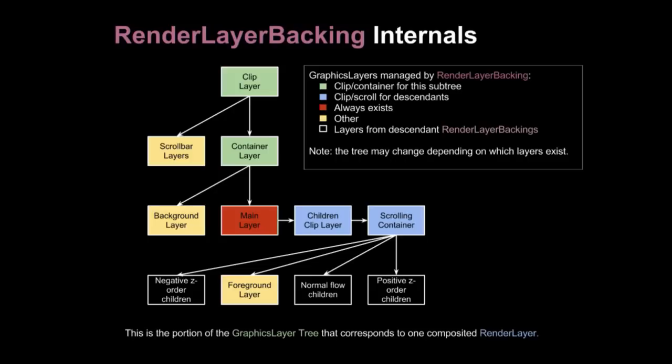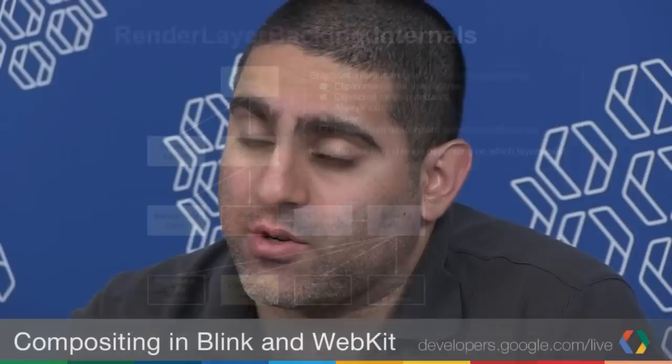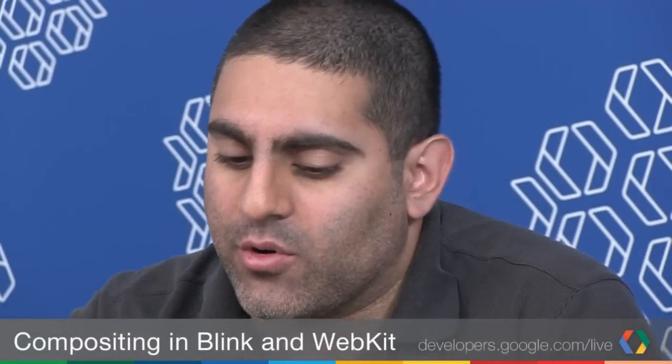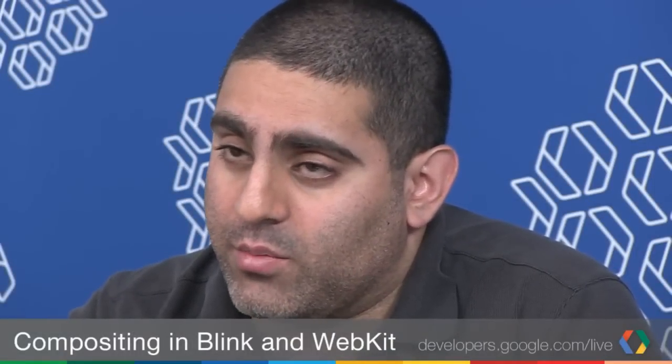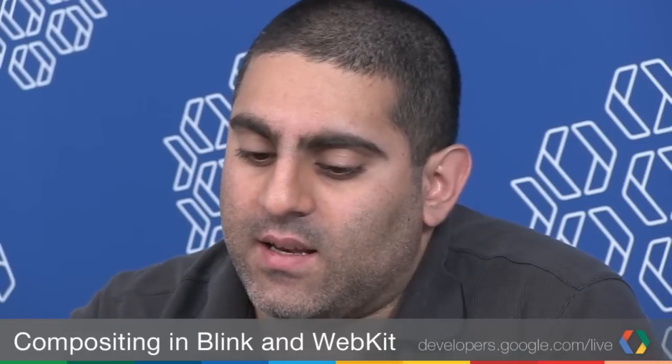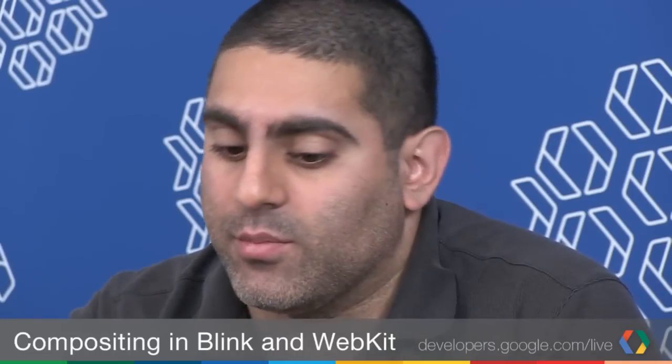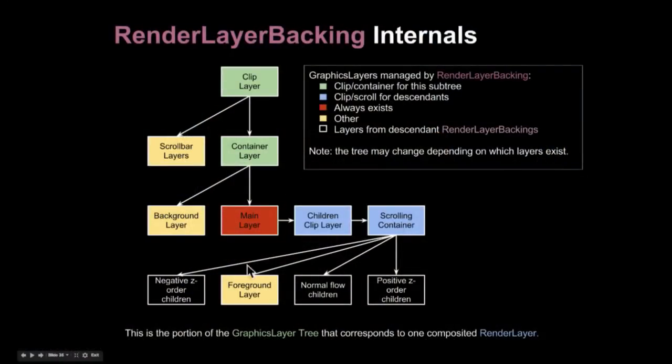So inside of RenderLayerBacking, there's actually a fairly complicated set of layers, hopefully we can simplify this over time, but for now the way it's implemented, they are used just for convenience, so that we can more easily handle things like clipping or containment or a separate background and a foreground. If while computing what should be composited, there are some cases where it's reasonable to separate the background from the foreground, that's what is represented here inside of RenderLayerBacking.